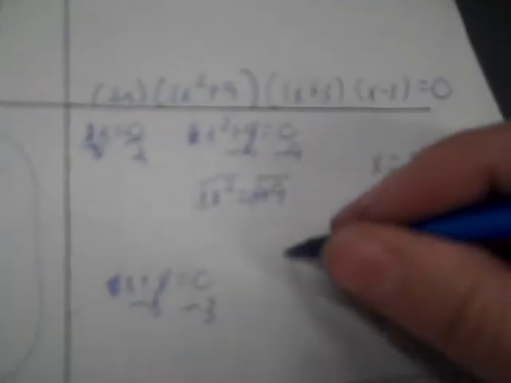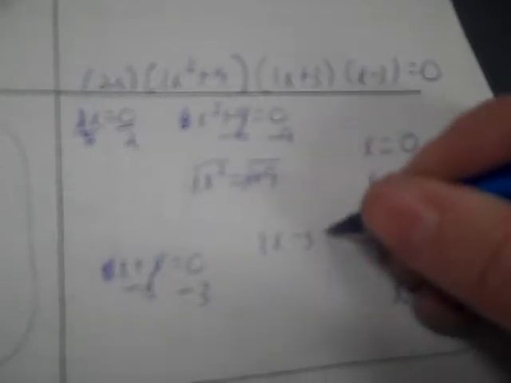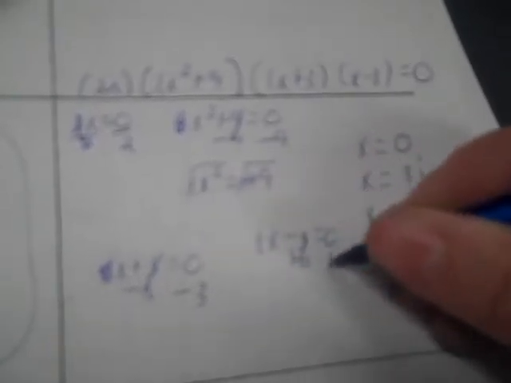Then the next one, 1x minus 3, you just add 3. It's a 1 and no power, so that's positive 3. All those are different answers, okay? 0, negative 3, positive 3, and then these are complex solutions, 3i, negative 3i.